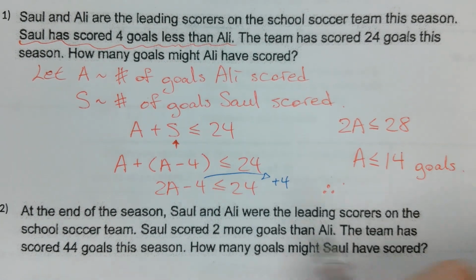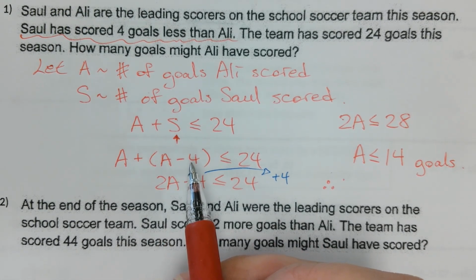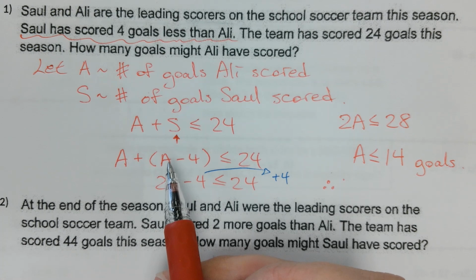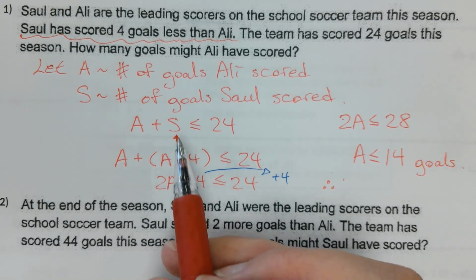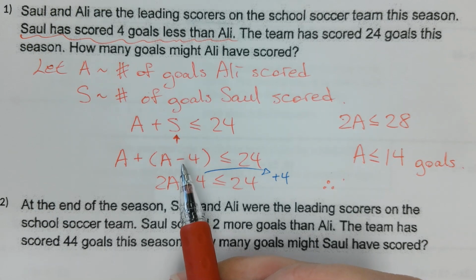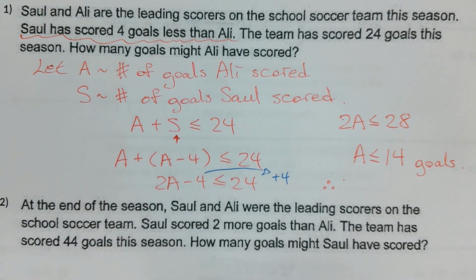Because Sal scored 4 goals less than Ali, what's the minimum number of goals Ali has to score then? Bella? Because if we said that Ali can't score just 1, because if it's 1, then that means Sal scored negative 3 goals, which doesn't make sense if they're the leading scorers. Yep. It'd be 6.